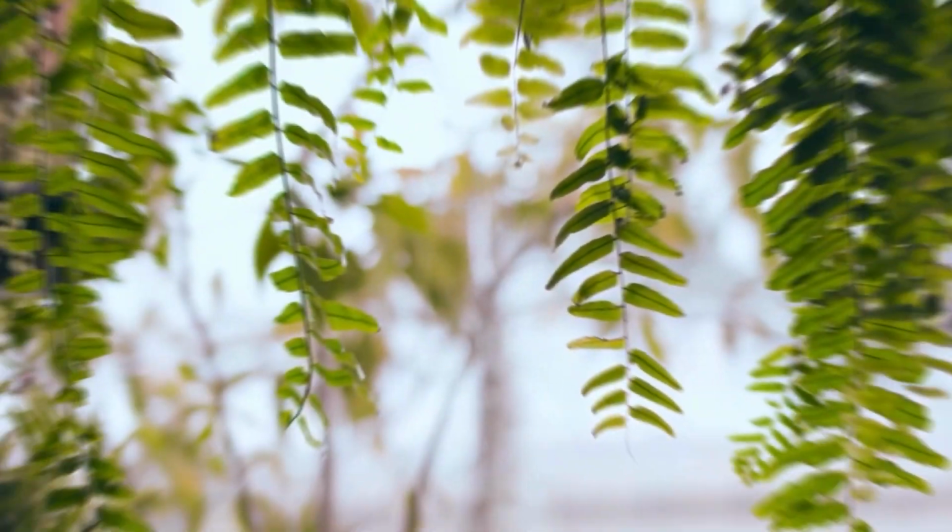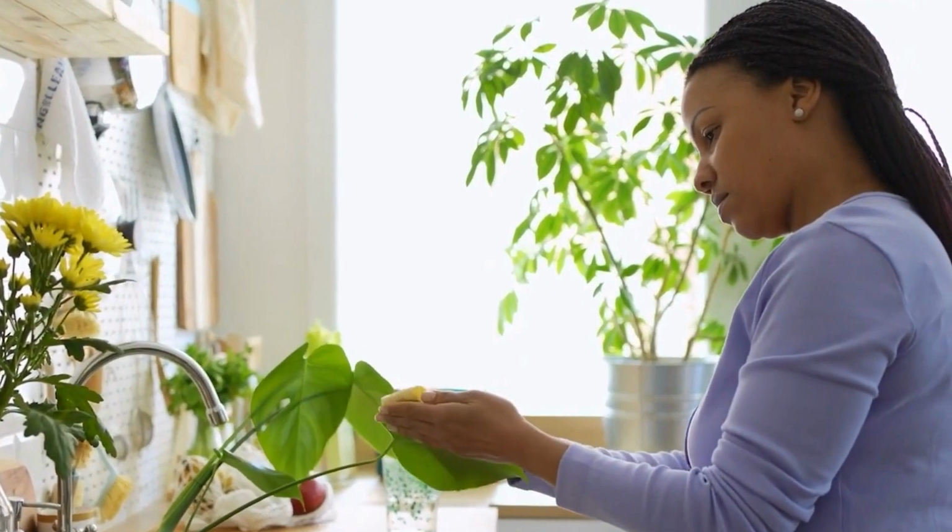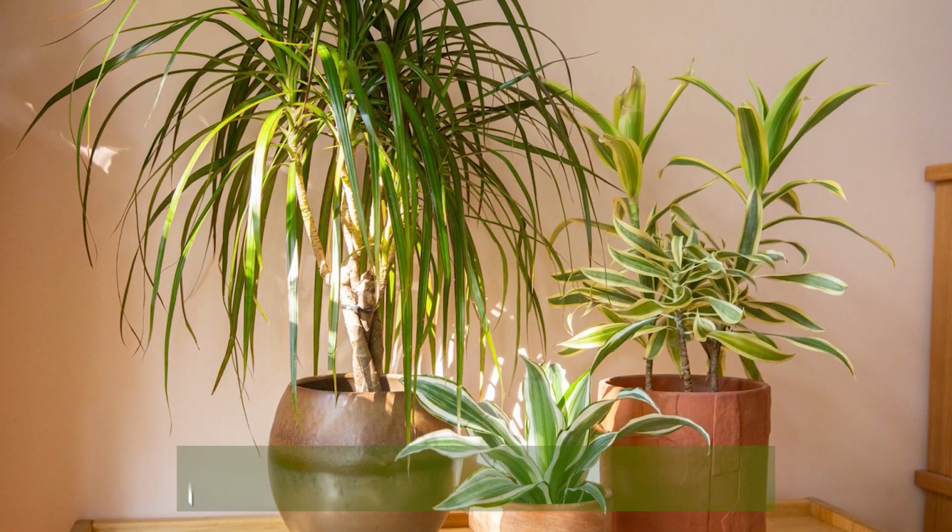Indirect light, what is that? It's a confusing term, and a lot of new plant parents get thrown by it because it sounds pretty simple. But I didn't really understand that there were different levels of indirect light, and I didn't have a good analogy. I just thought, well, if you don't see your shadow, that's indirect light.